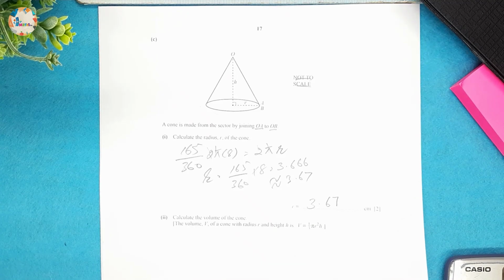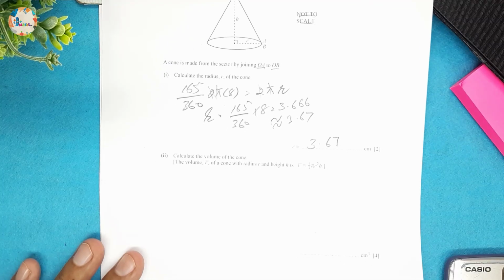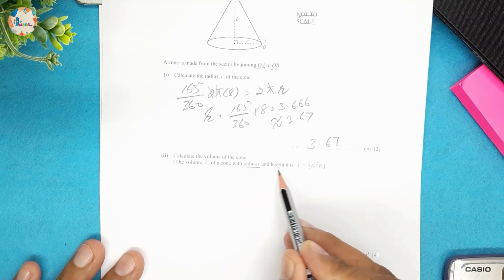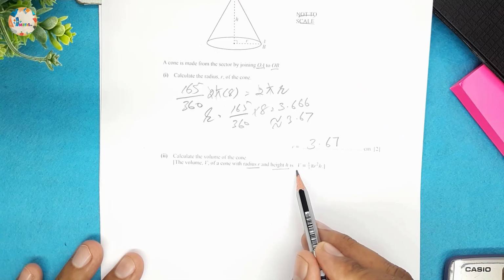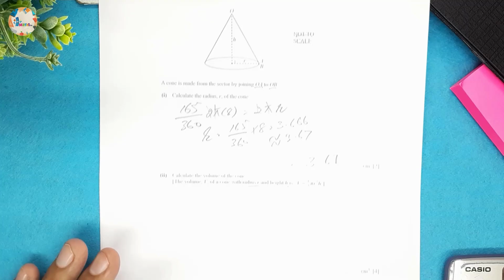Now calculate the volume of the cone. The volume V of the cone is given by the radius and height. So V is equal to this one. So radius and height.